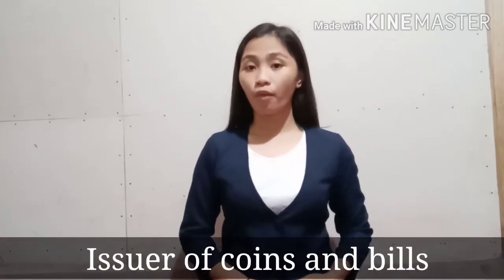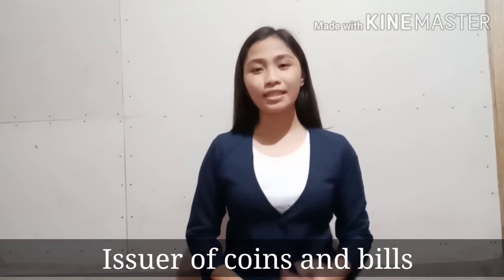And now let us proceed to the first two functions of central banks. The first function of the central bank is what we call the issuer of coins and bills. This is the main function of the central bank, which is to issue bills and coins, or what we call the currency of every country in the world.